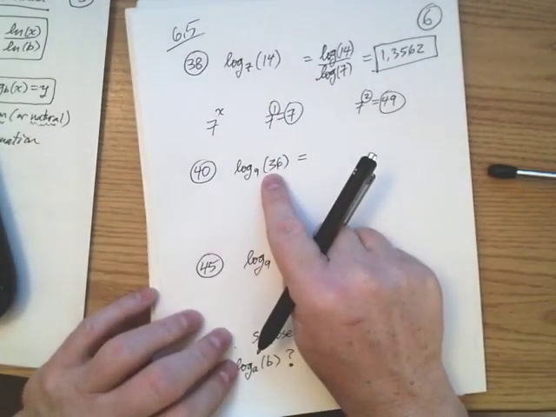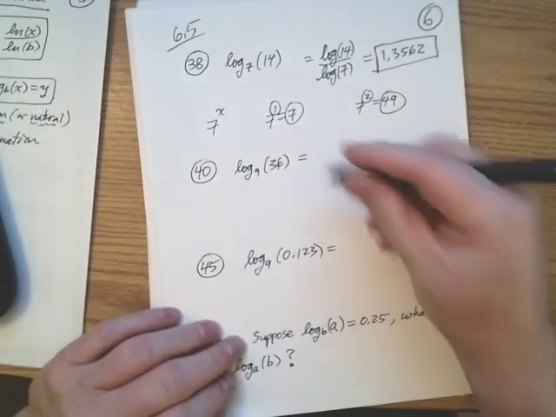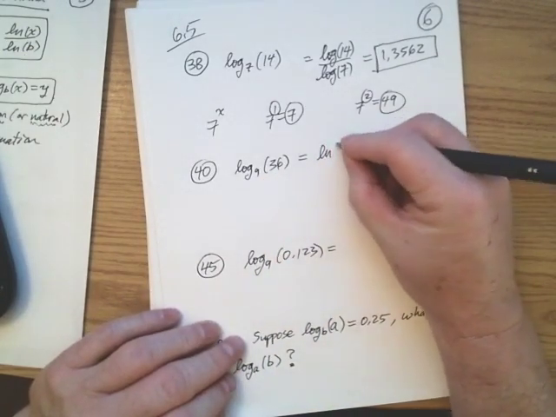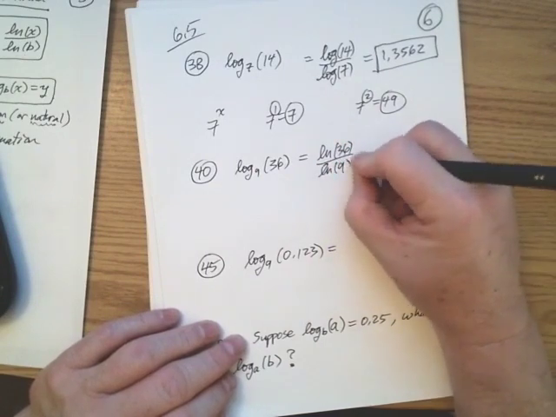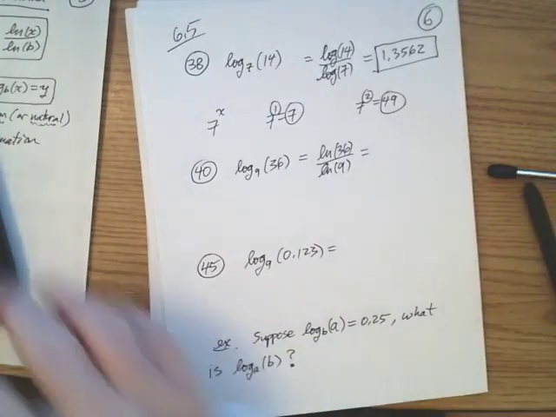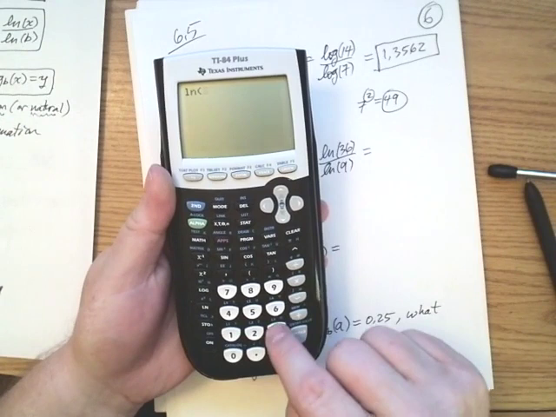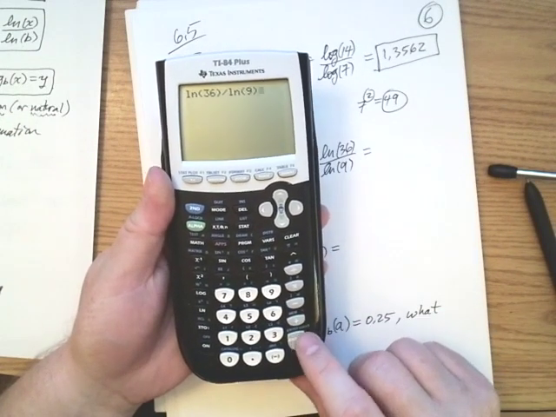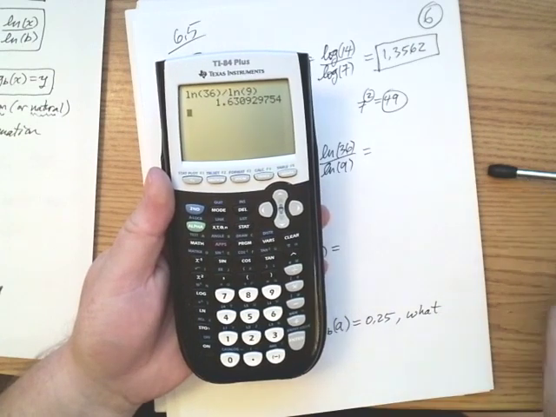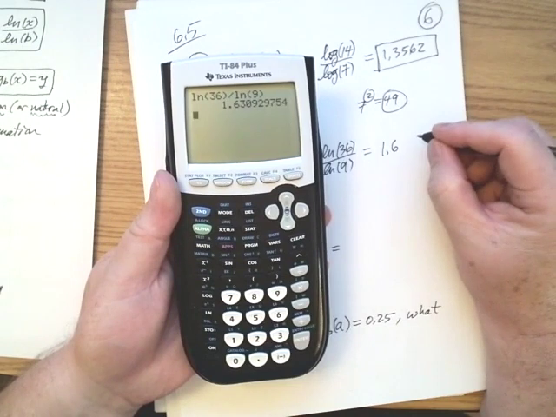Again, now on this, logarithm base 9 of 36. We're not going 36 divided by 9. Okay? I'll do natural logarithm this time for no particular reason. Like we said, it does not matter. You're going to get the same answer. Okay? Let's do it. Natural logarithm of 36 divided by natural logarithm of 9. Get those parentheses in there. And I get, let's round to 4 decimal places like Kimball likes, 1.6309.